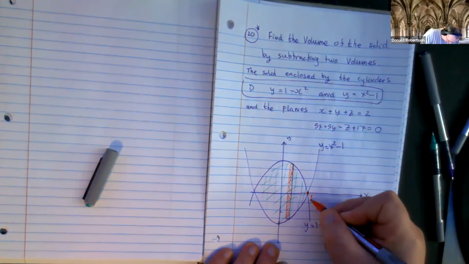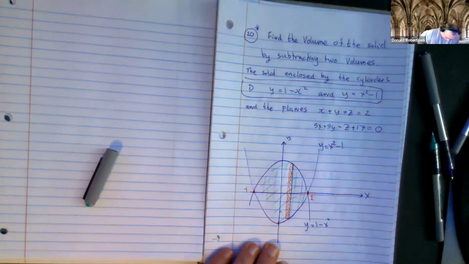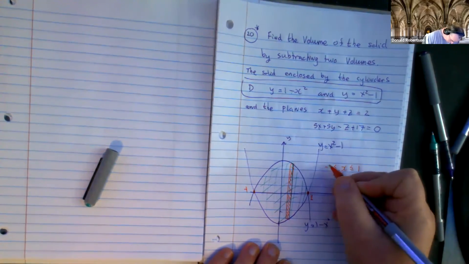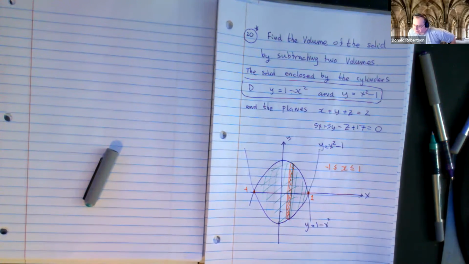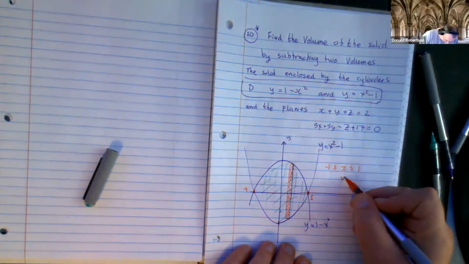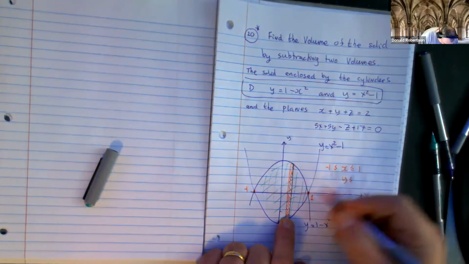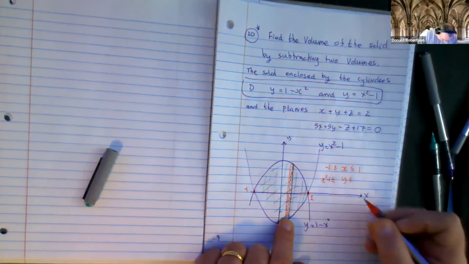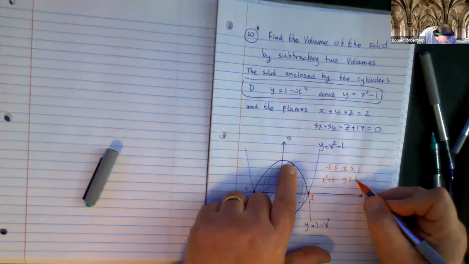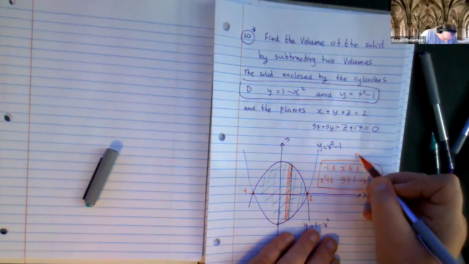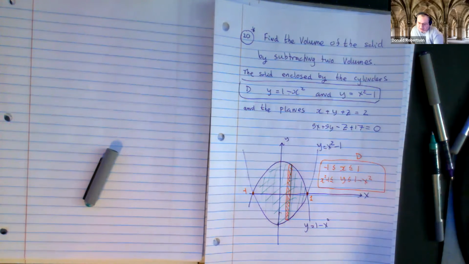This point here has a coordinate of 1. This point here has a coordinate of 1. So the x's are going to go from 1 to -1. So far, so good. Now, won't the y's go from here to here, right? This is the low value, this is the high value. So the y's are going to go from this guy here, which is x squared minus 1. So on this side, it's x squared minus 1. And the high value is going to be 1 take away x squared. There are the limits that you need for region D.